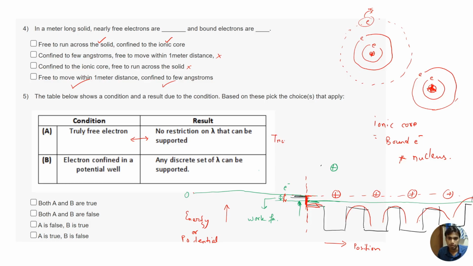What about this, the electron confined in a potential? Any discrete set of lambda? No, that is not true. Why? Because any discrete set is not supported. It is not any discrete set, it is that set which is given by the Schrodinger equation. Exactly, it has to follow the Schrodinger equation. Perfect. So A is true and B is false. This is the correct option.